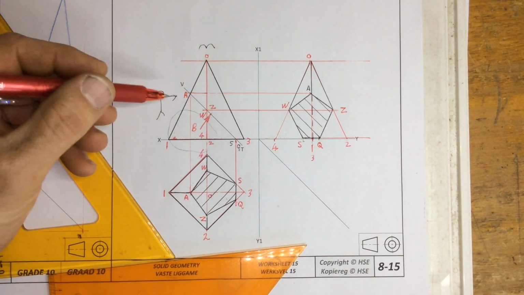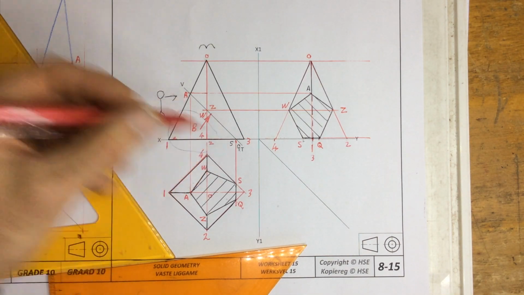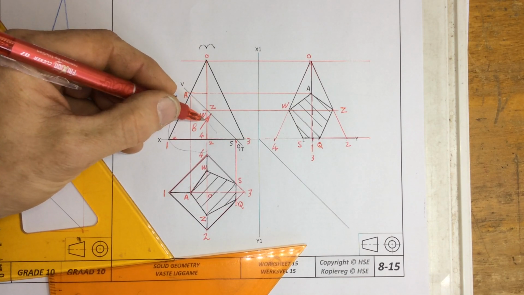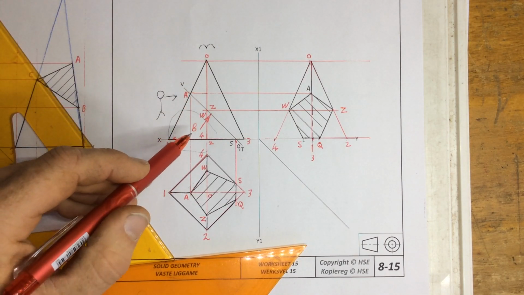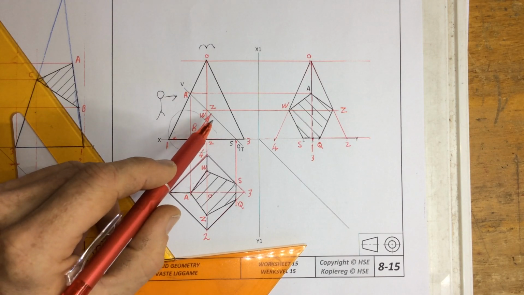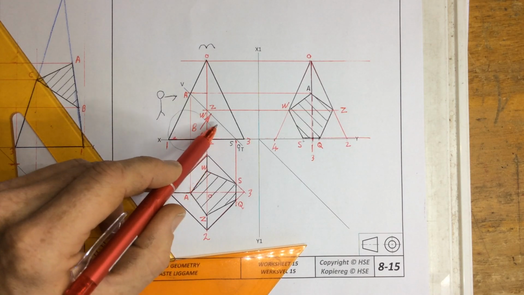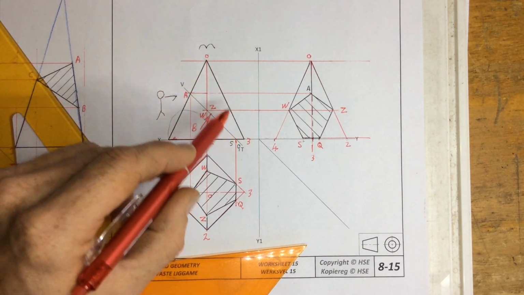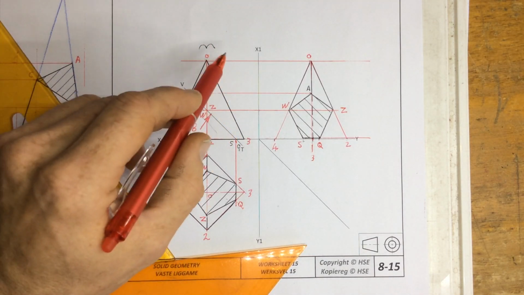Right, we're going to be looking at doing the cutting plane. I've drawn an arrow in and I've called it direction B, and we're going to actually be looking at this cutting plane in the direction of B, which means that I'm not just going to see the cutting plane, I'm going to also be wanting to see what's happening behind the cutting plane.